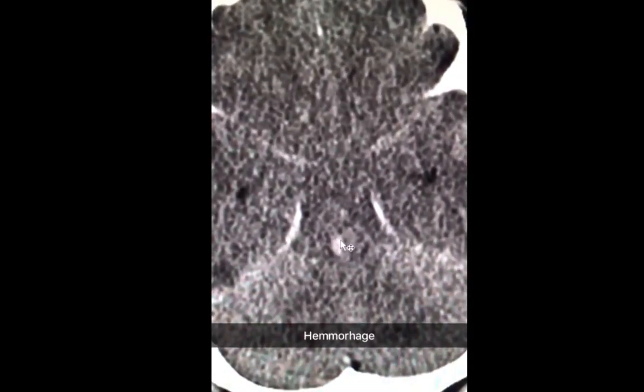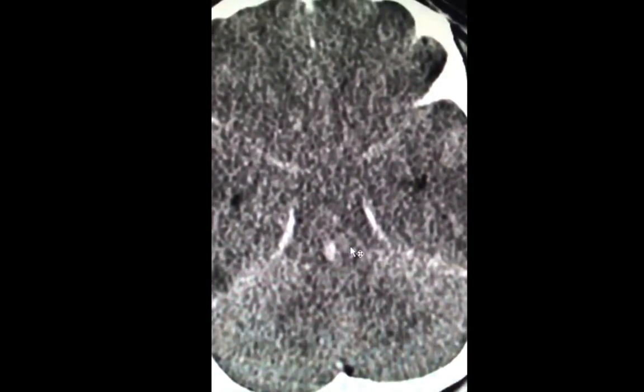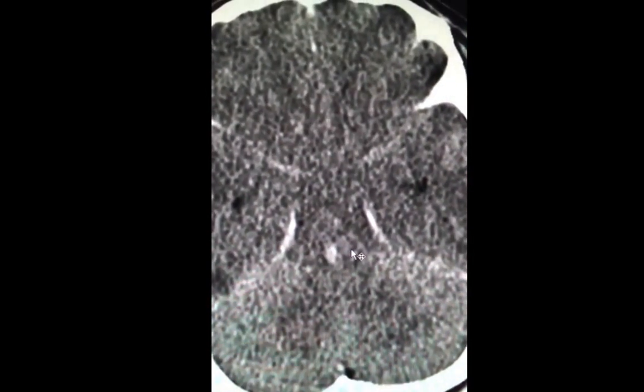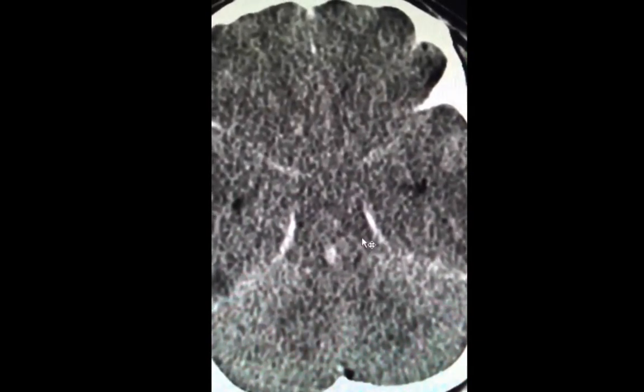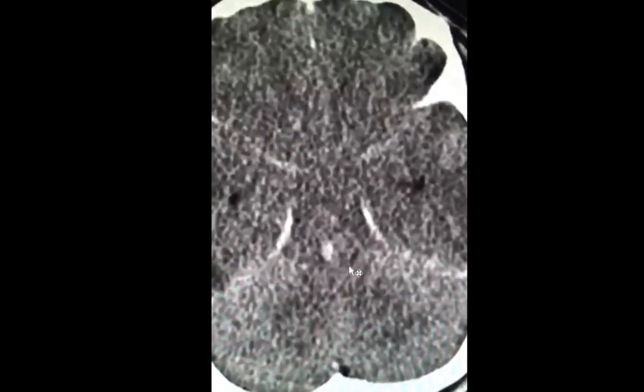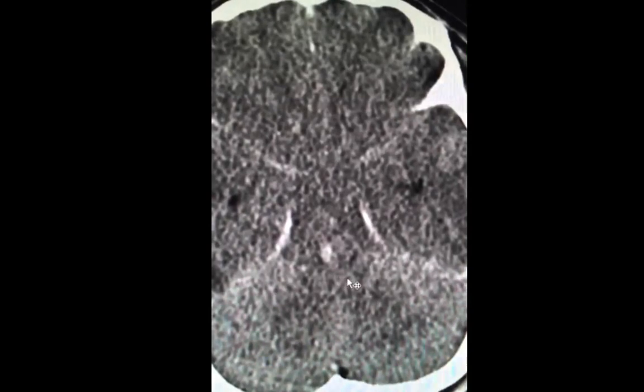This density here is a true hemorrhagic intraparenchymal focus within the brainstem. The theory is that transtentorial herniation displaces the brainstem downwards, and this leads to rupture of small perforating vessels. Such injury to small perforating vessels may lead to this centrally appearing hemorrhagic focus within the midbrain or the pons.